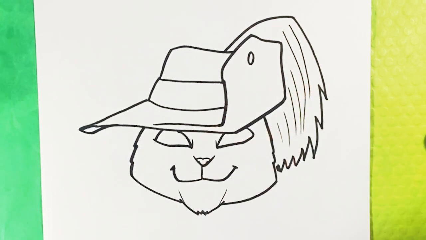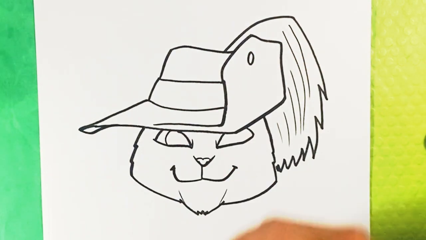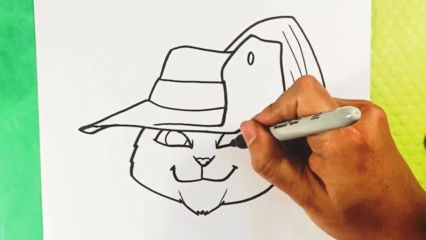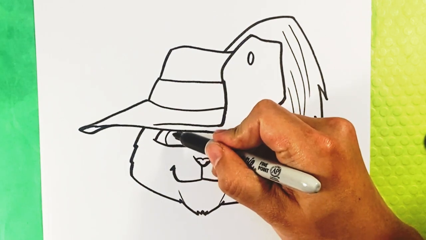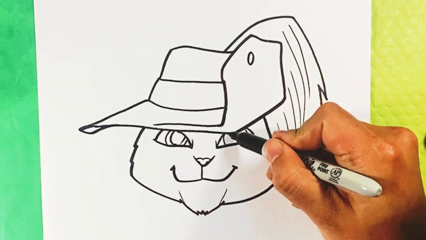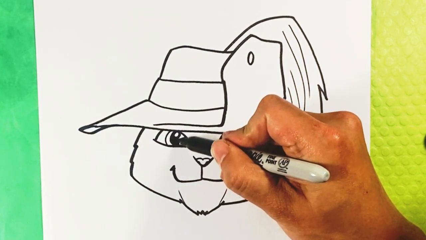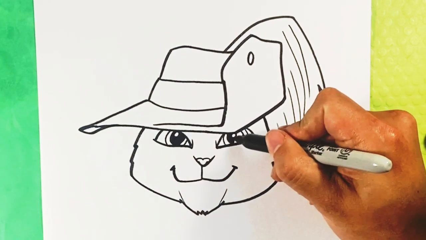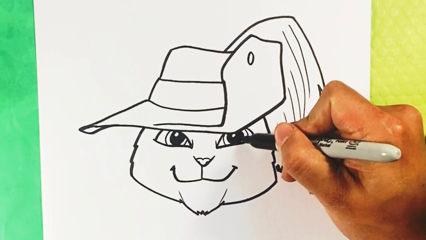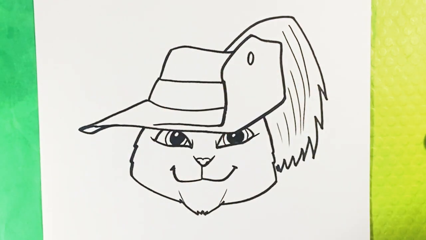What I want you to do now is curve over here for the eye. Curve on this side. Same thing on this side right here. Curve, curve. And now we're going to find the inner eye. Curve, curve, curve, curve. Circle. Fill it in. Circle on this side. Fill it in. Line. Line. We're going to go around here around the face.